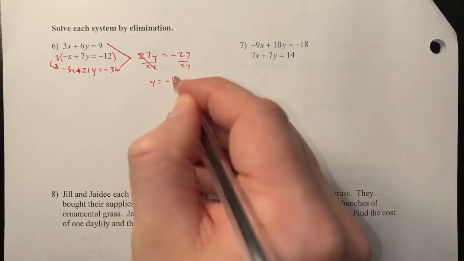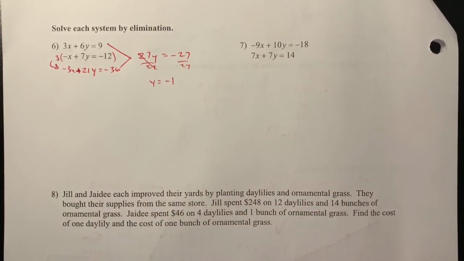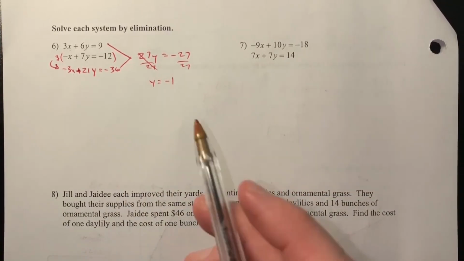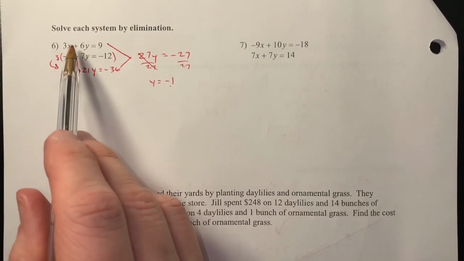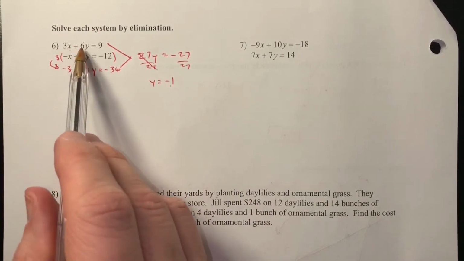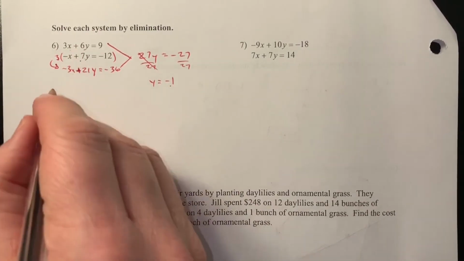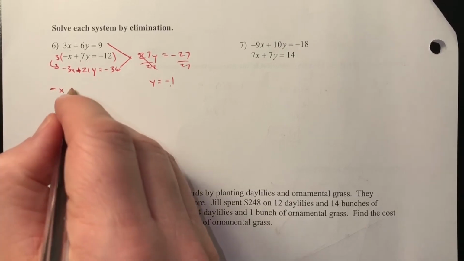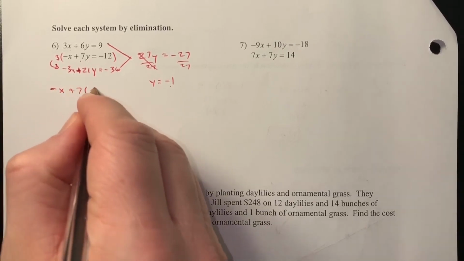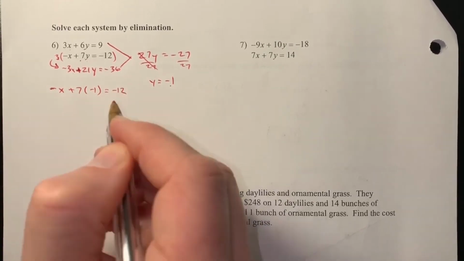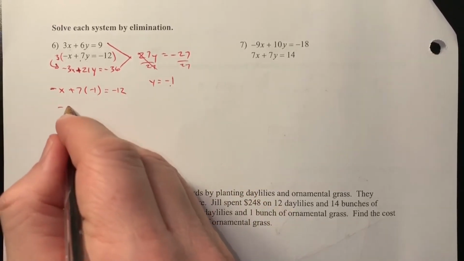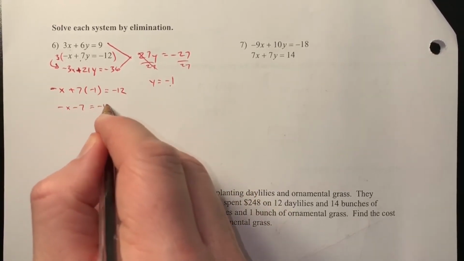y equals negative 1. And then I can take that value for y and plug it into either of the top two equations, the original two. I'm going to go with this bottom one here. Negative x plus 7 times negative 1 equals negative 12. So that's negative x minus 7 equals negative 12.